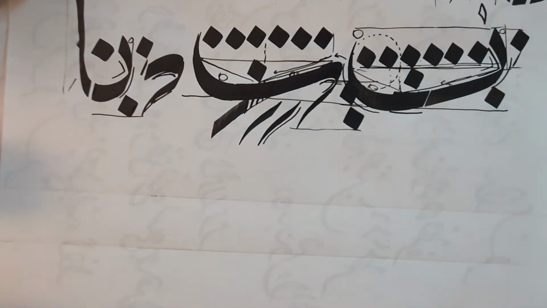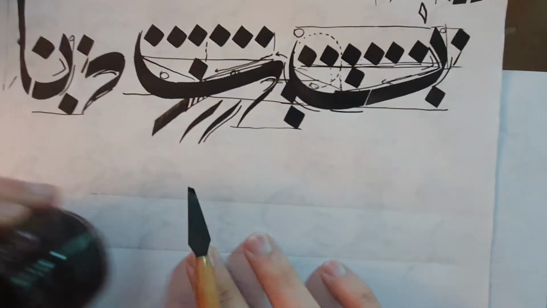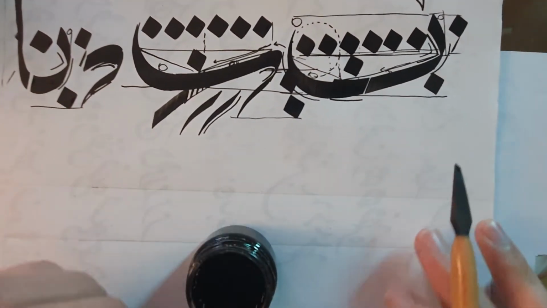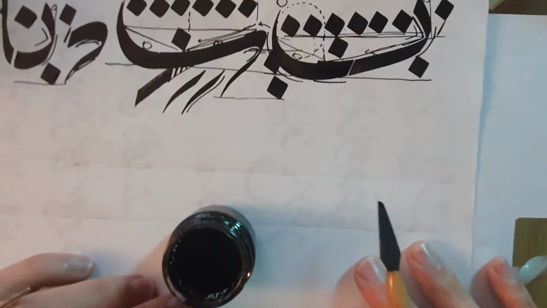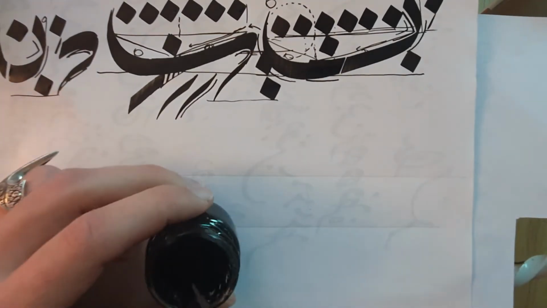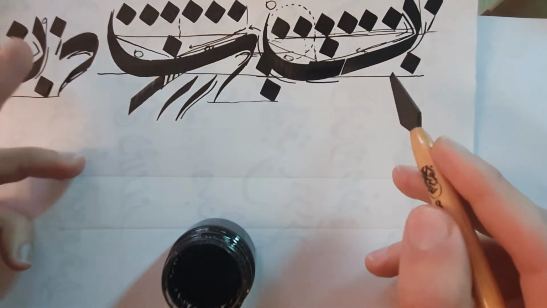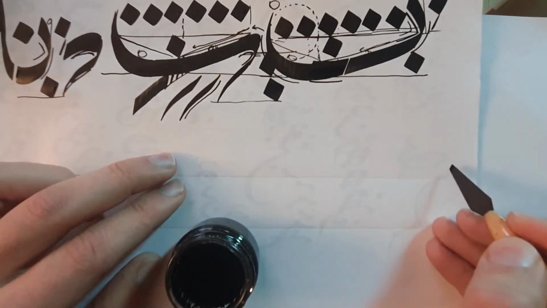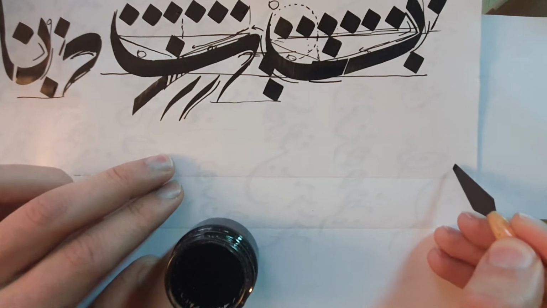For example, based on today's lesson, the letter ba, what would be expected of you is to make lines on a nice paper after you write down the notes that you need, the moves that you need, and you would come to this and you would basically practice this way.